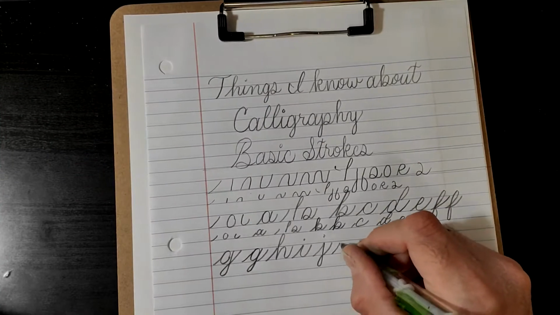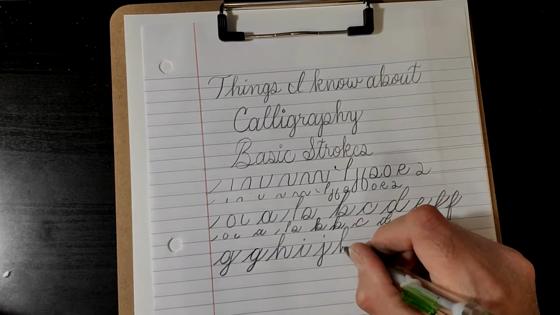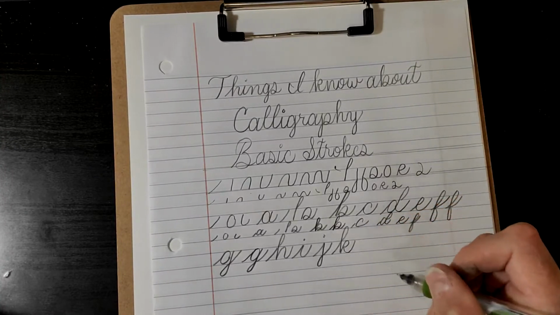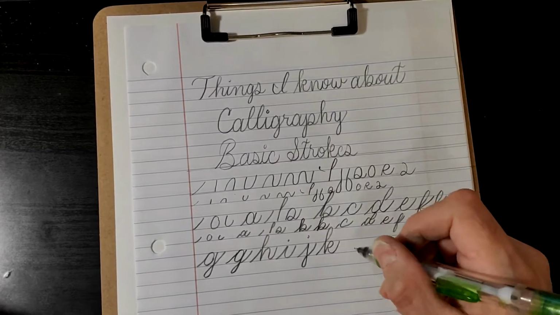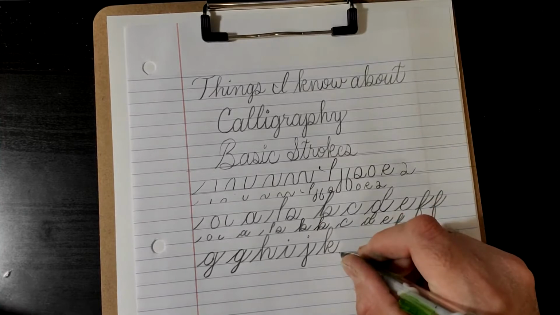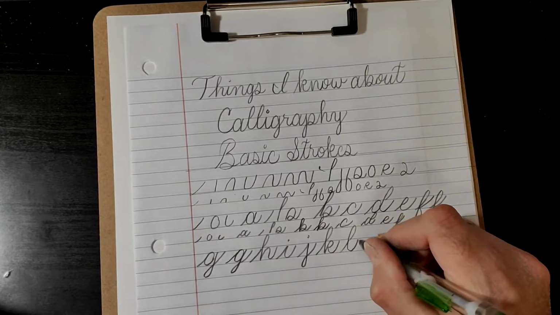K is an entrance stroke, an ascending stem loop, and the K and an exit stroke. L is an entrance stroke, an ascending stem loop, and an exit stroke.